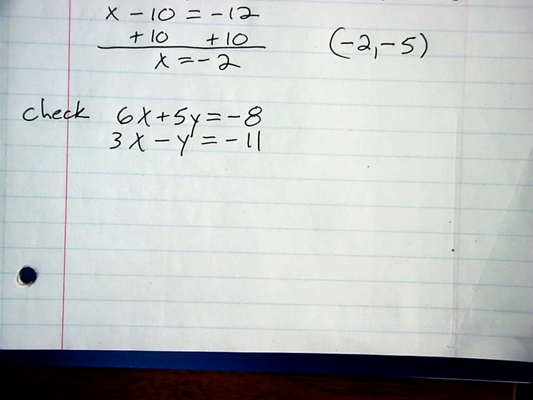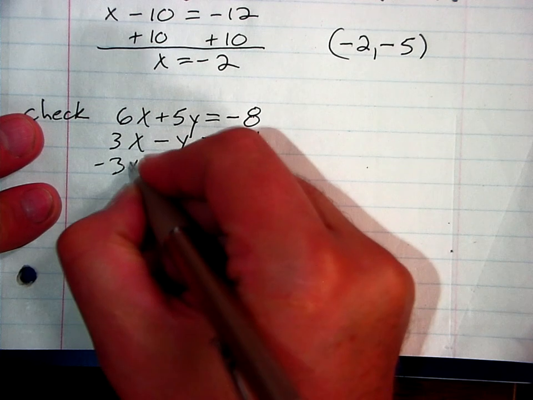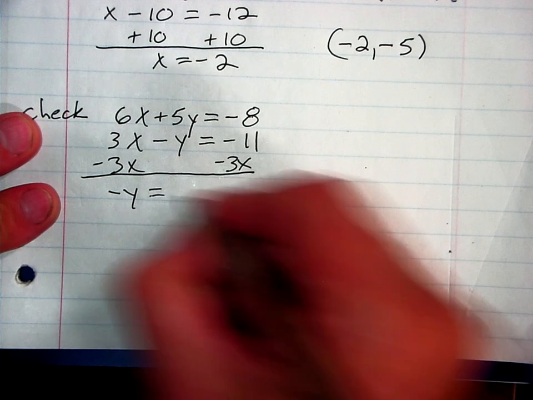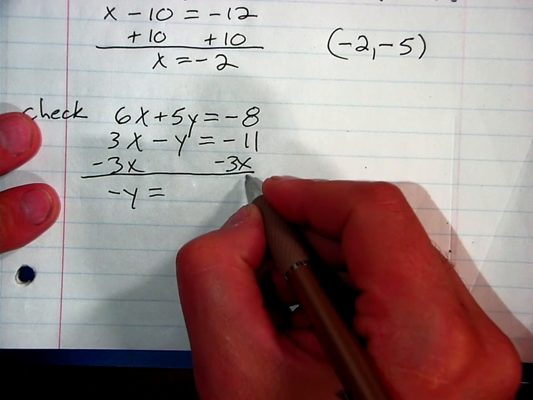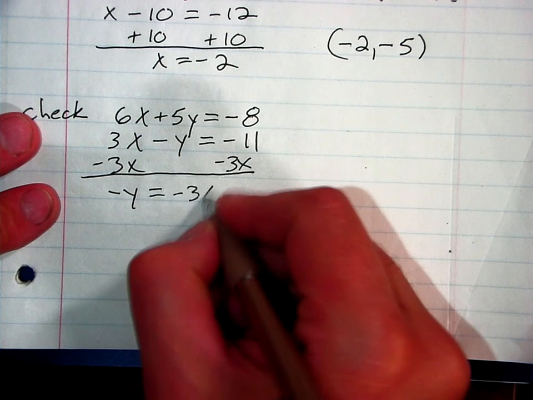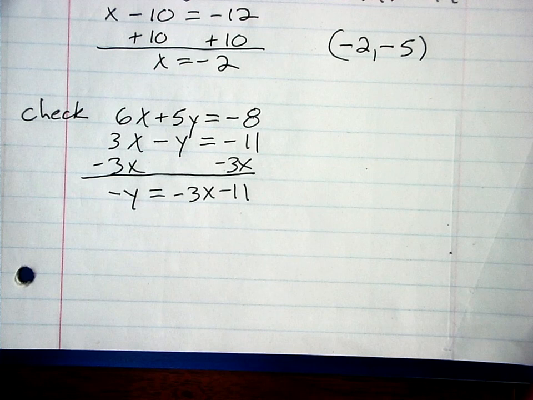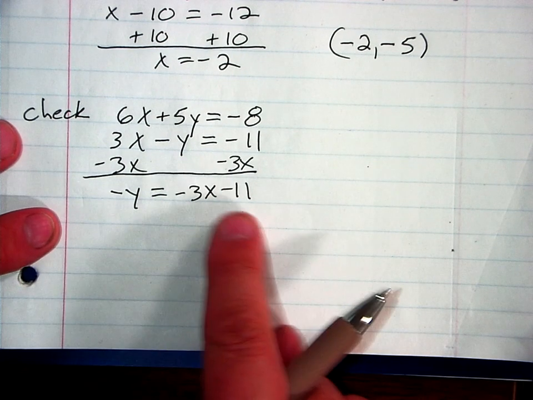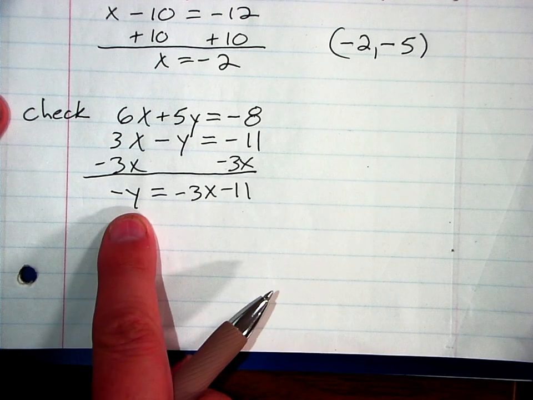All right, Jojo, we're going to solve this problem together, okay? You and I. What did you do first? Okay, I'm good with that. Minus 3x, minus 3x. So then that gave us negative y equals, did you do negative 11 minus 3x or negative 3x minus 11? It doesn't matter.